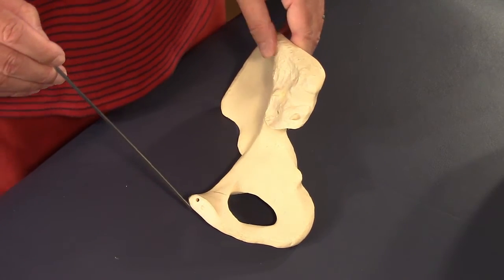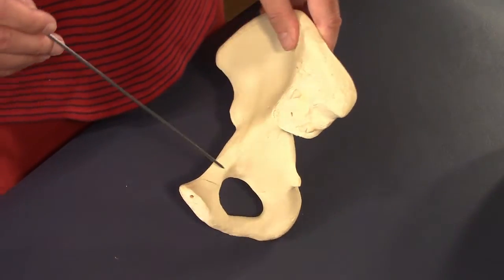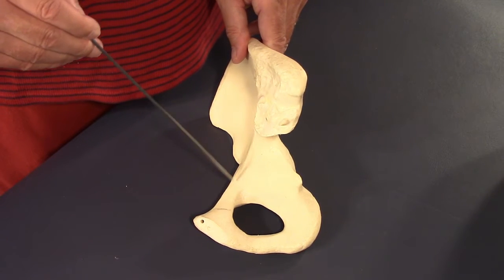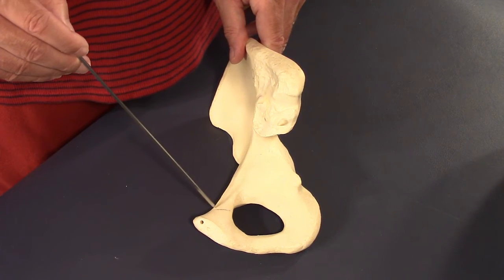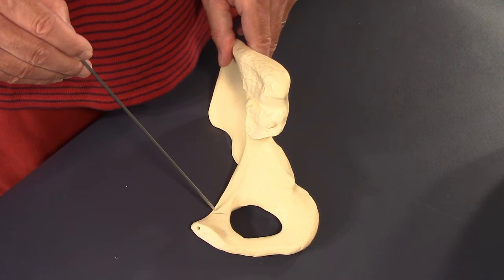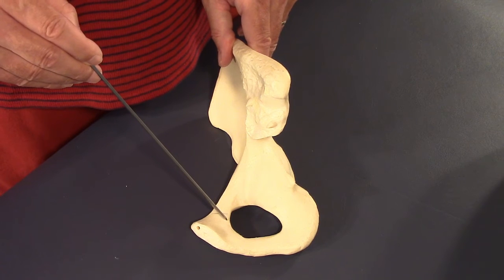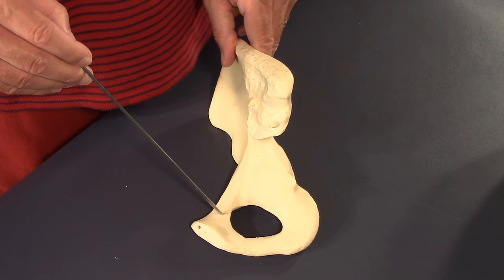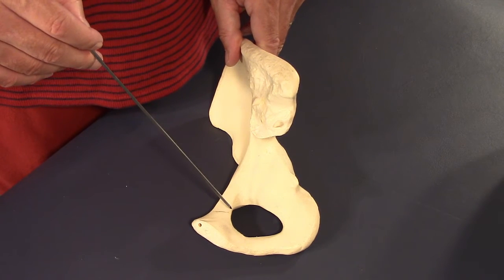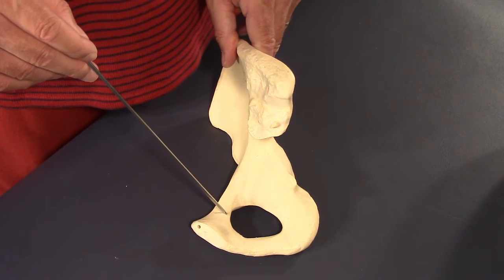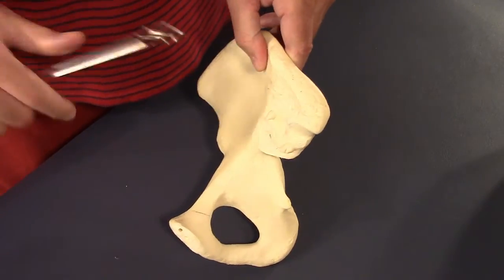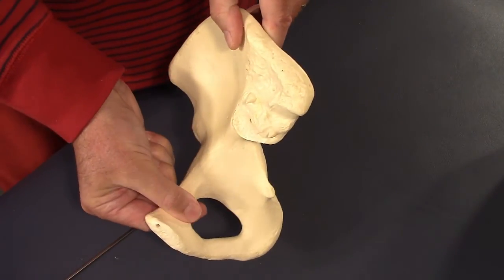Now let's talk about these pieces here. So the arcuate line's here, but the pectineal line, that actually runs over this piece of bone, which you can get fractures through. So you need to know this. This is the superior, or you tell me what it is. Let me give you a second. So this is the superior pubic ramus. Superior pubic ramus. All of this. Right here.